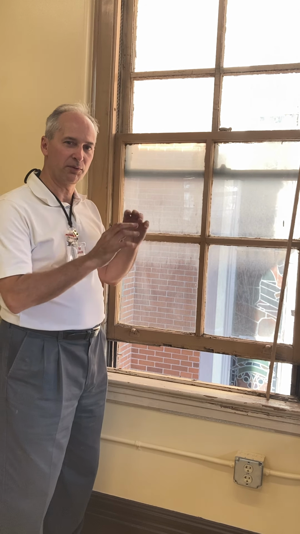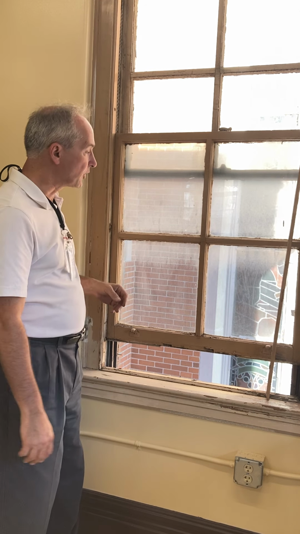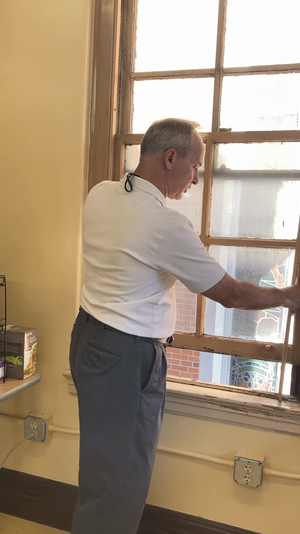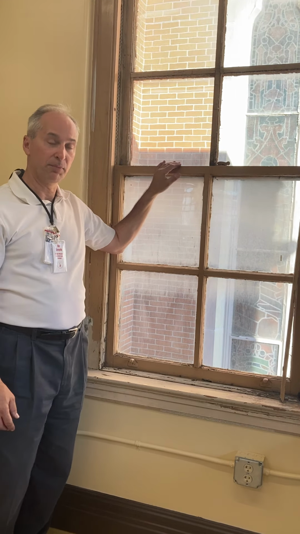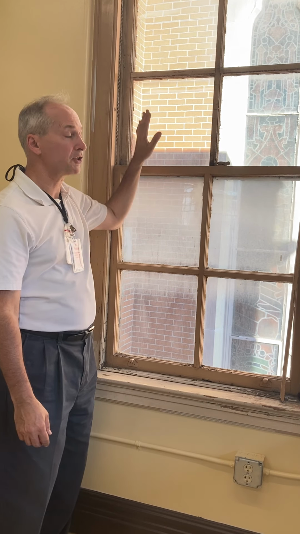Window construction is very similar across ages and types until you get into modern windows, which we aren't going to talk about. But as long as you have a historical building or home, all the structure of a window is exactly the same. So you have two parts, and they're called double hungs, meaning that both the upper sash and the lower sash were hung separately.